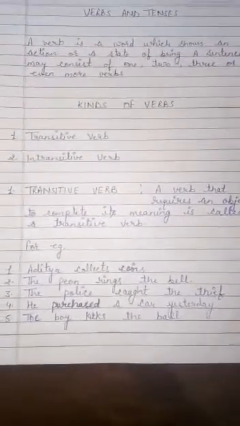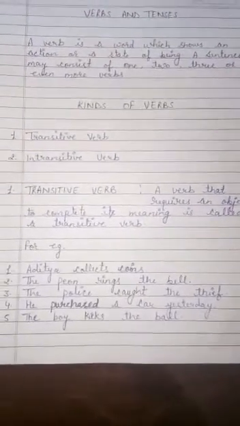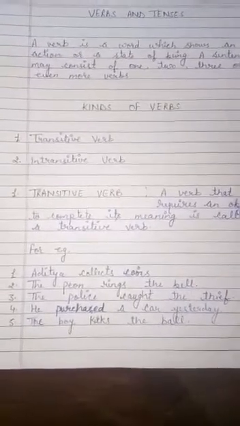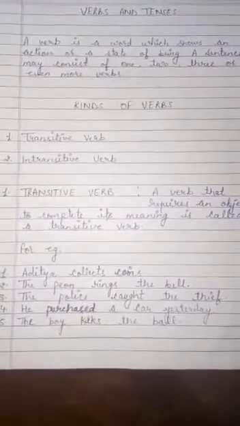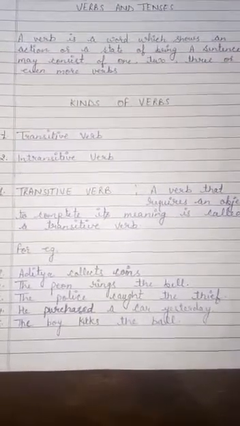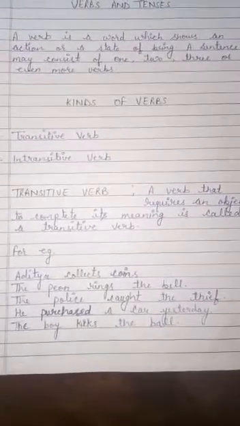For example, Aditya collects coins. The peon rings the bell. The police caught the thief. He purchased a car yesterday. The boy kicks the ball. In these sentences, the words collects, rings, caught, purchased and kicks are the transitive verbs as they require an object to complete their meaning.